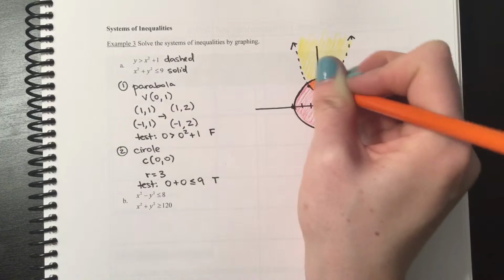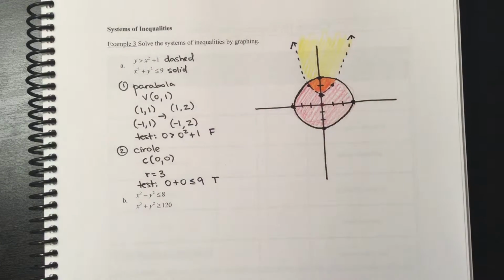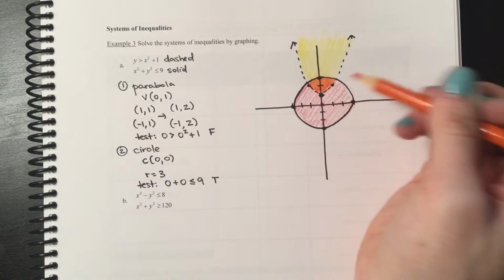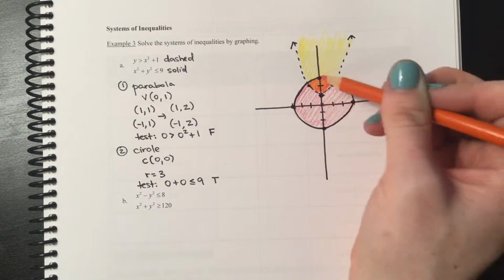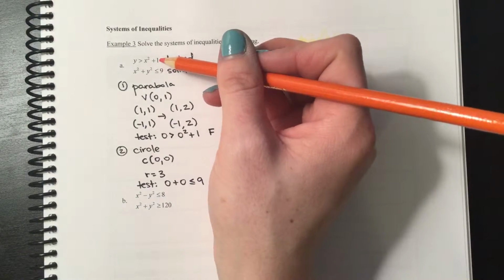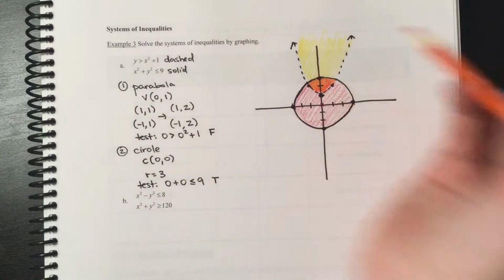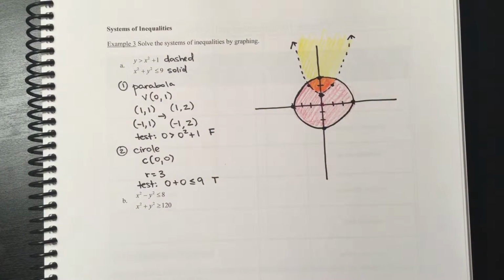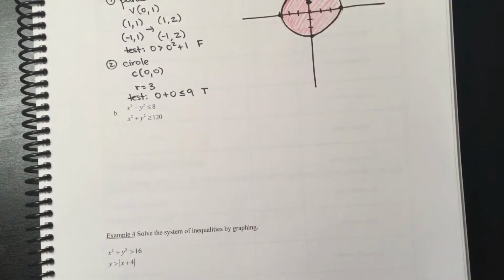So make sure, whether it's with color or just a darker pencil or darker pen, make sure you are in some way recognizing the part that is the solution, because this is the solution to this system. It's the part that makes this one true and makes this one true, would be the overlap between those shaded regions. All right, so we got that first one. Let's look at the same thing with our second one.